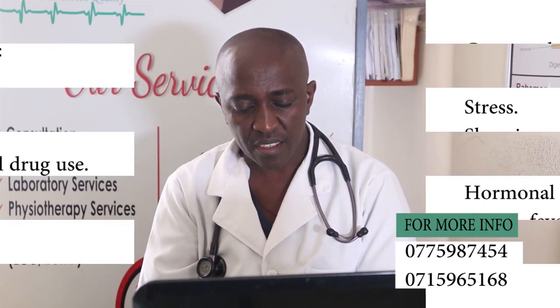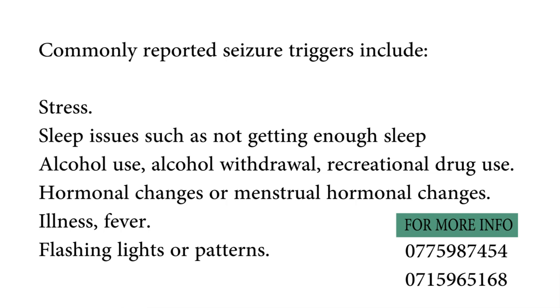So there are some triggers to seizures, and some of them include stress. Any form of stress, could be environmental, emotional, or psychological. Then you have trauma, which is any injury to any part of the body. If the patient becomes overexcited for any reason, sometimes pregnancy, loss of sleep, if the patient is not having adequate sleep. We have electrolyte imbalance, illness, any form of illness.